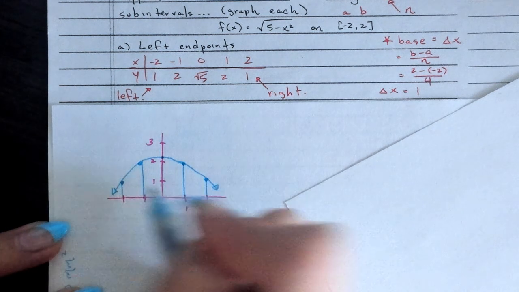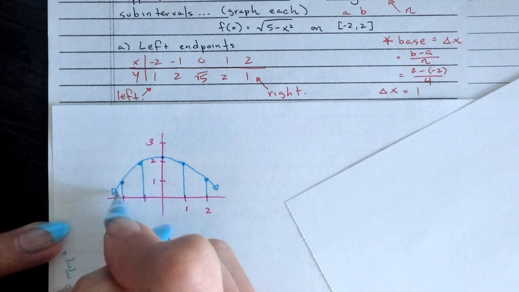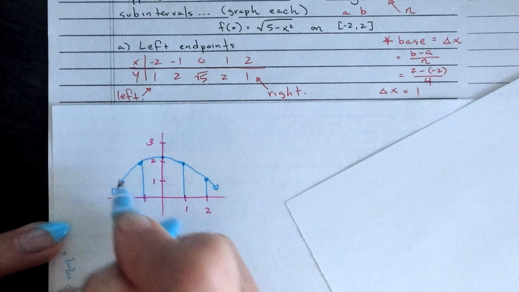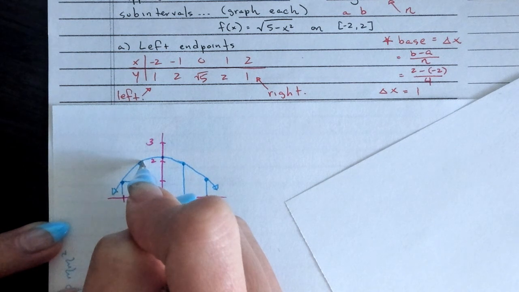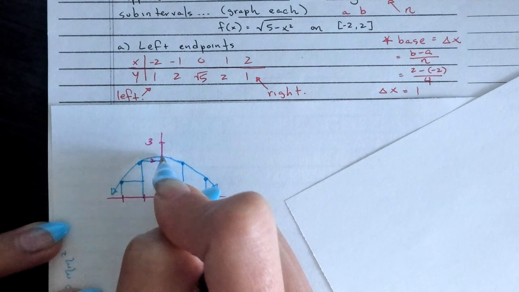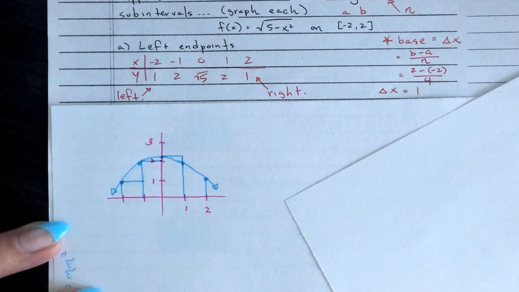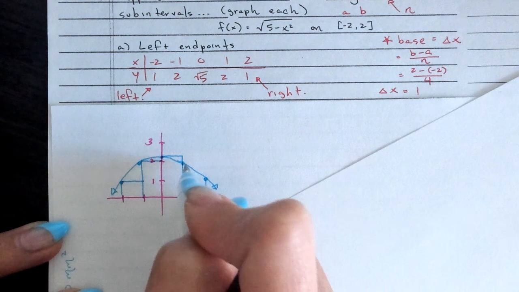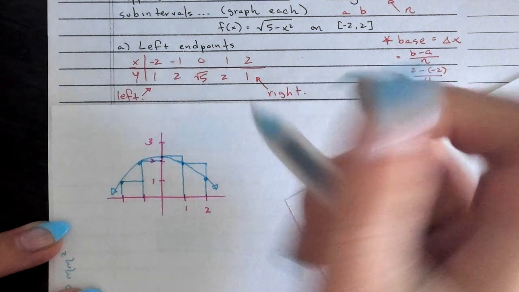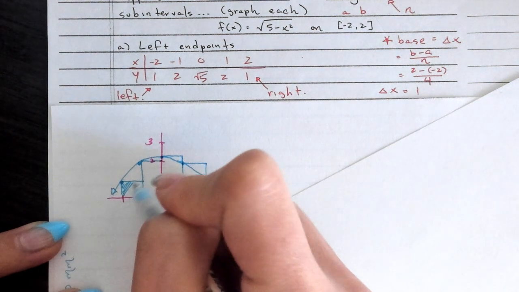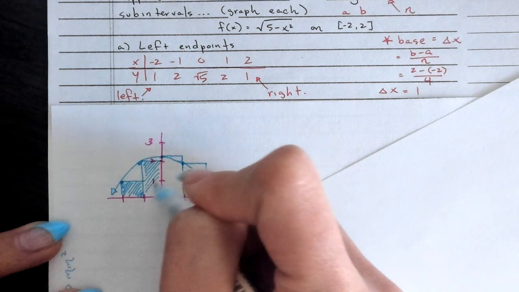I go to my left endpoint. So for this rectangle, this is my right endpoint, this is my left endpoint. So from my left, I draw to the right. From my left, I draw to the right. From my left, this one's going to be different. I draw to the right, and then I close the empty space. And then this last rectangle, I go from the left, I go to the right, and then I close that empty space. And then I shade in my rectangles very lightly.